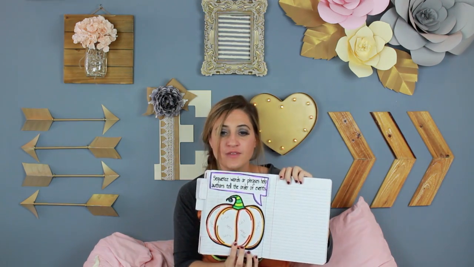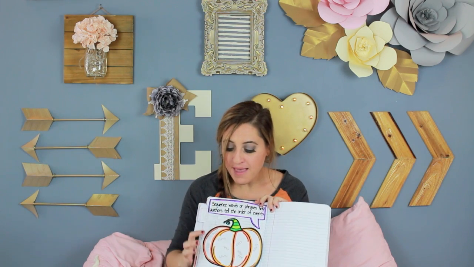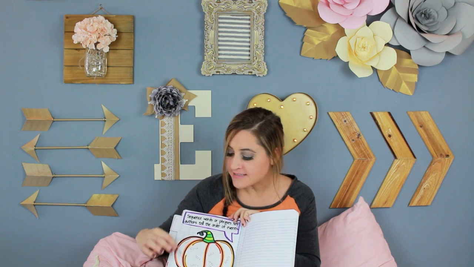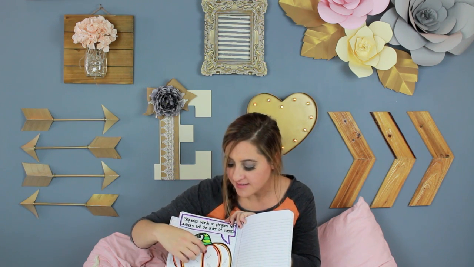When the students are done gluing in their sequential order activity, it should look like this. As you can see, I have the definition of sequential order at the top, and then inside I glued the entire pumpkin into my notebook, and inside the pumpkin I have words like then, later, first, next, lastly, last, after that, finally. So now that the students are done brainstorming all the words that they're going to be using for their writing piece, we are ready to begin pre-writing.